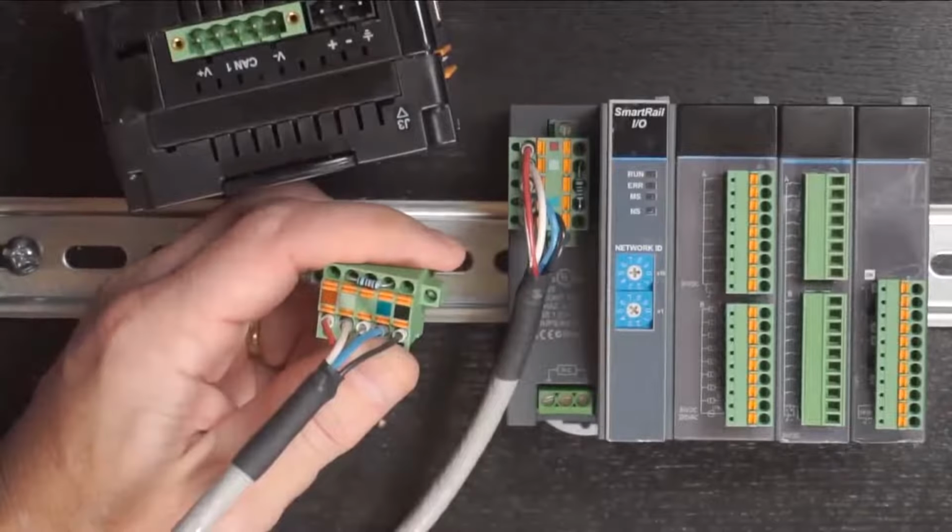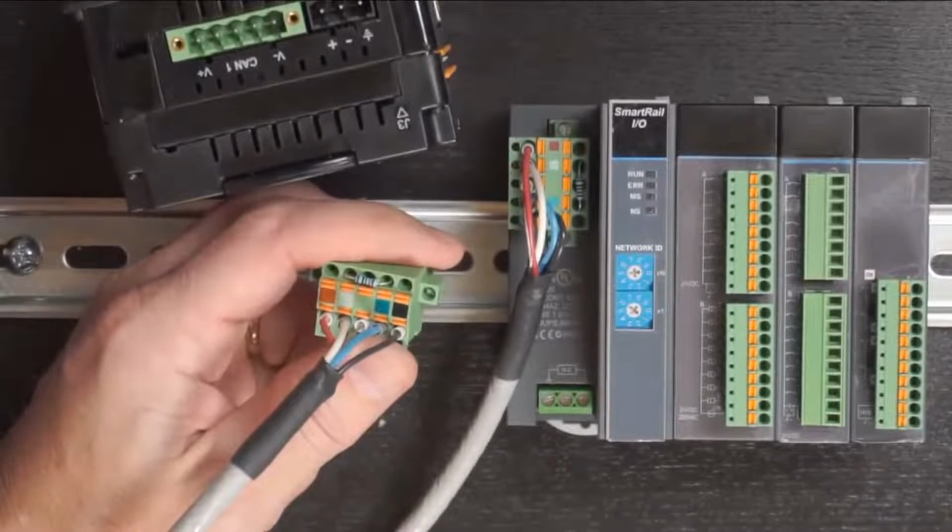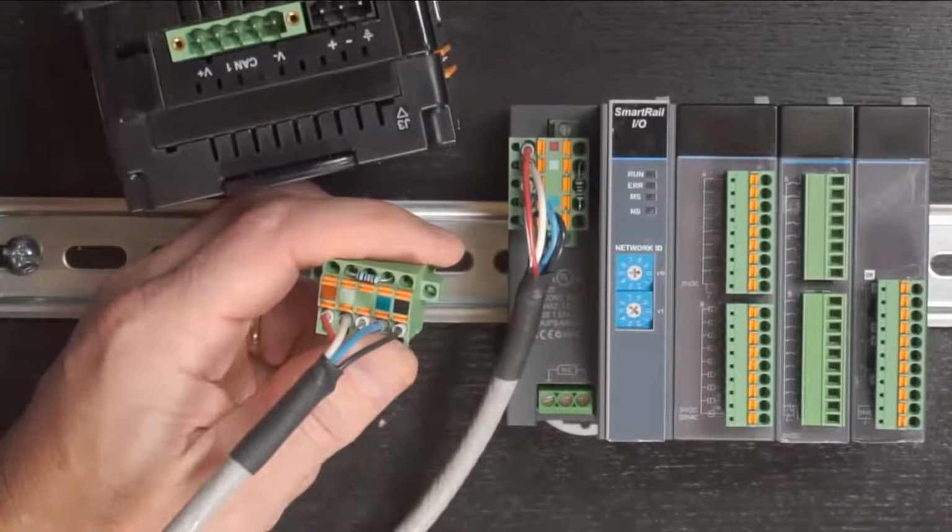But that's not the case with SmartRail. Okay, so that is a dedicated CAN-based cable.